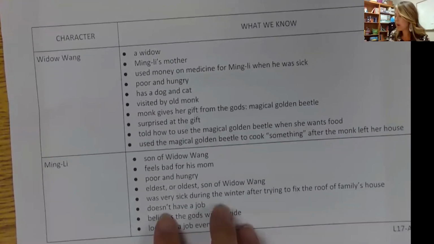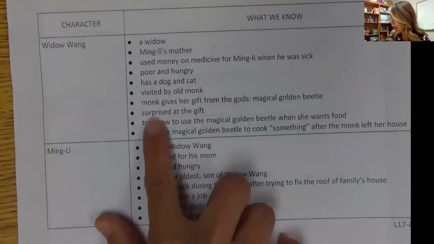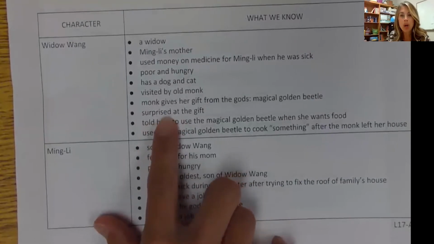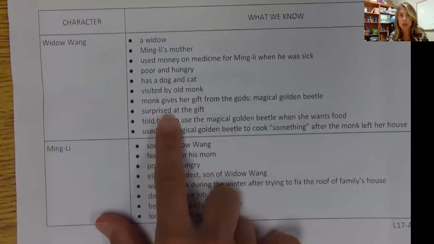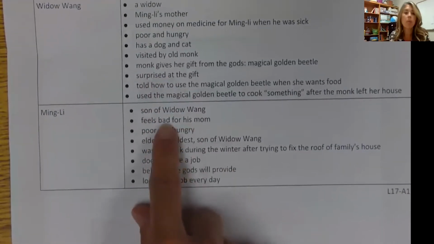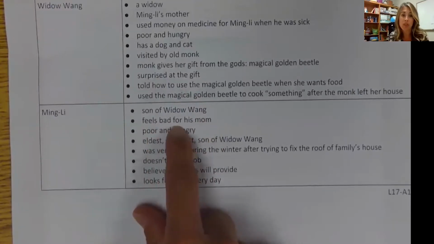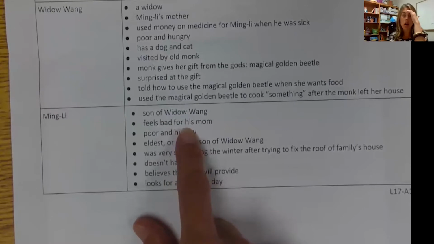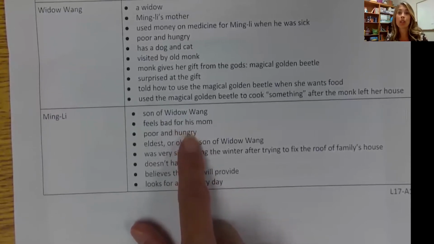Look at this in Widow Wang. Surprised at the gift. Do we remember that part? Surprised at the gift. The monk brought her that magic golden beetle. Do you remember that? And also Ming Li feels bad for his mom. Do we remember him feeling bad for his mom? Remember he felt the pangs of sorrow because he saw how she was having to live? I'm sure your work is really, really good.